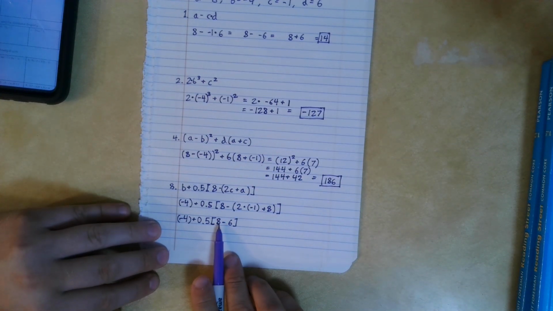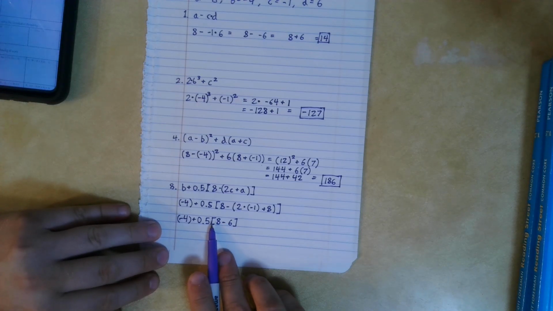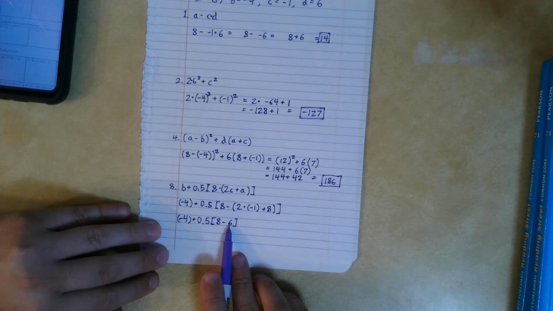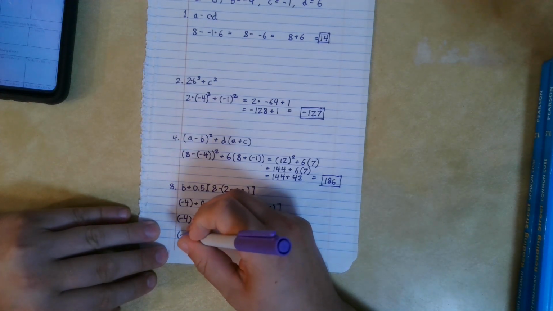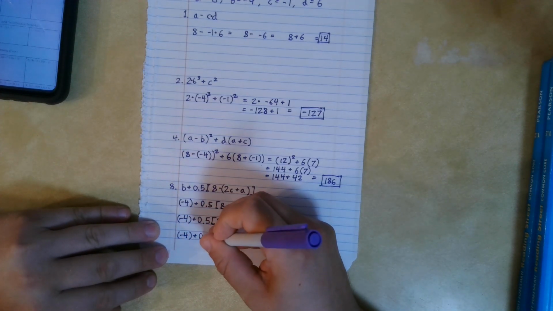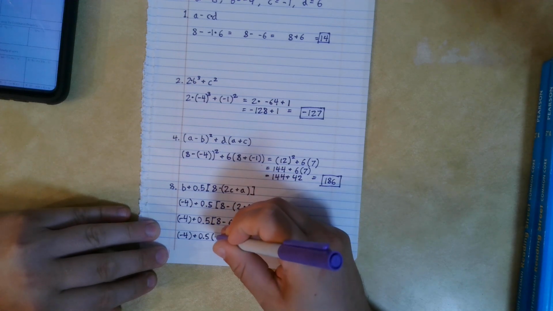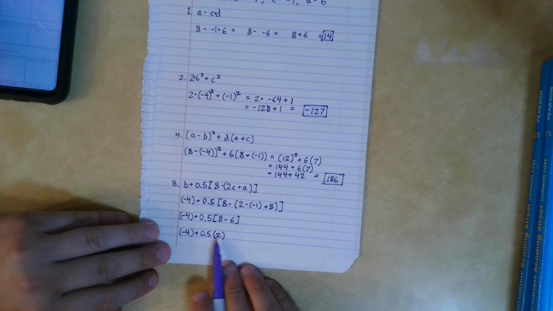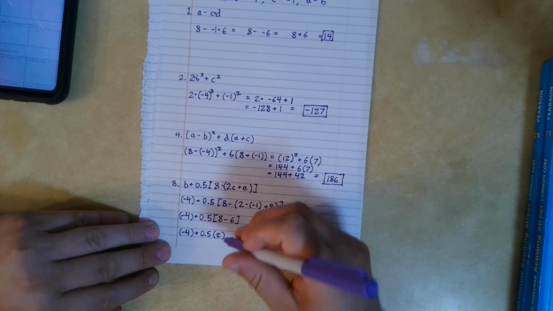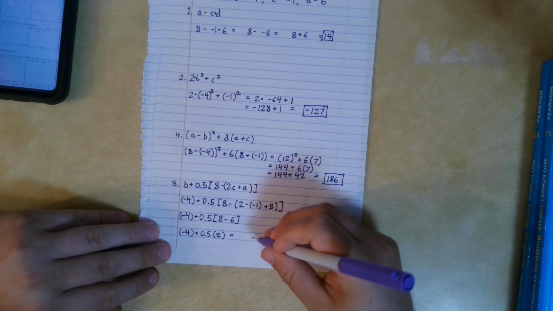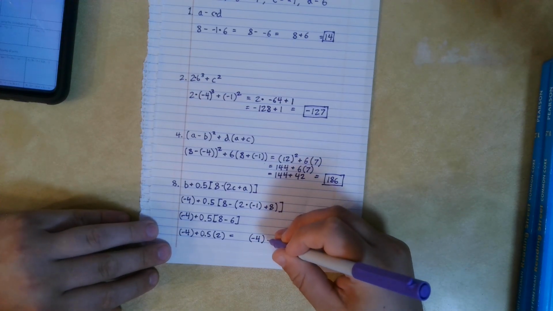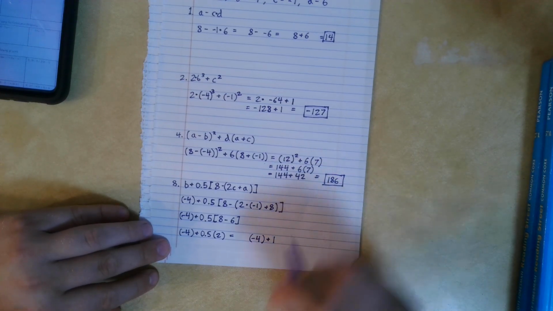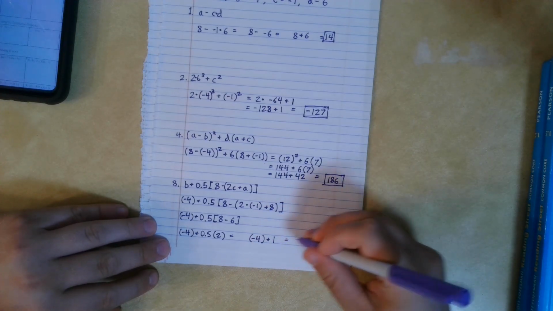Alright, we go back to the parentheses again, because that comes before multiplication, it comes before addition. We do those parentheses first. 8 minus 6 is equal to 2. We do multiplication before addition, so 0.5 times 2, that's equal to 1. And -4 plus 1 is equal to -3.